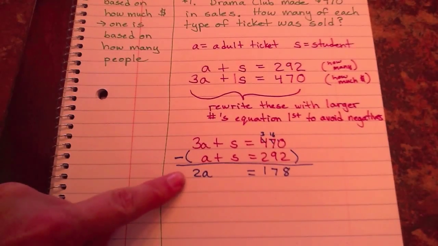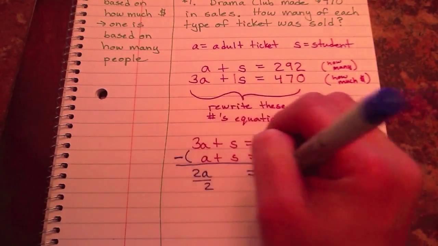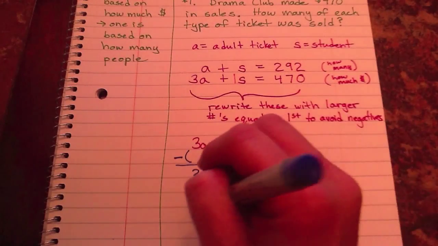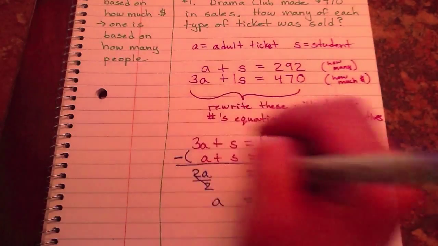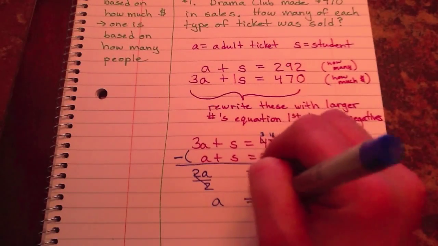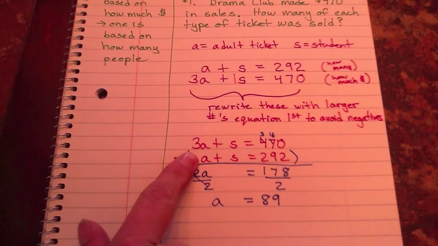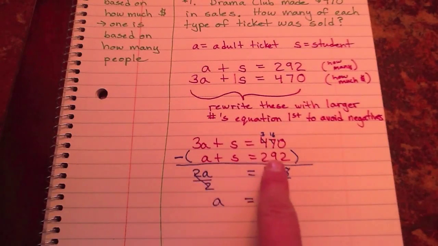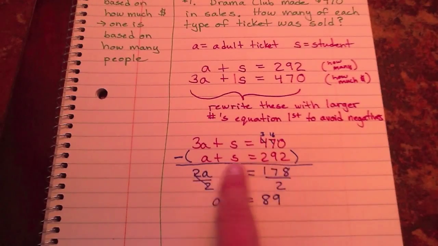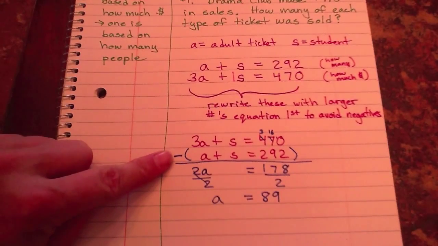Solve for my variable that's left. Divide by 2, divide by 2. I end up with A equals 89. Now that you have your adults at 89, you can find your students by plugging it into either equation. But if you notice, this second equation is a lot easier, so you might want to go ahead and do that.